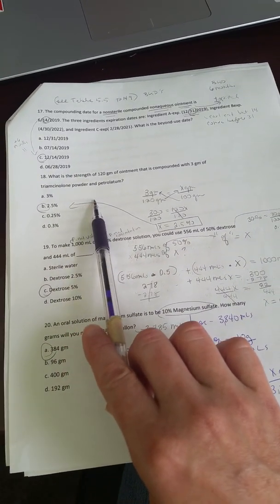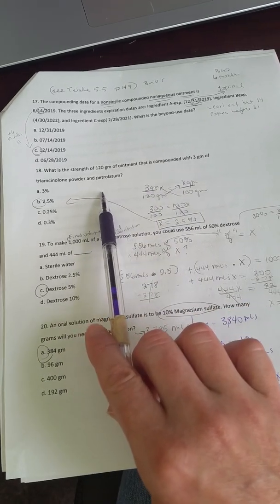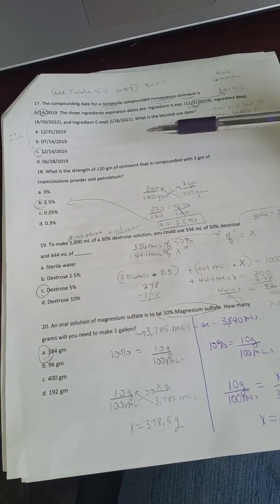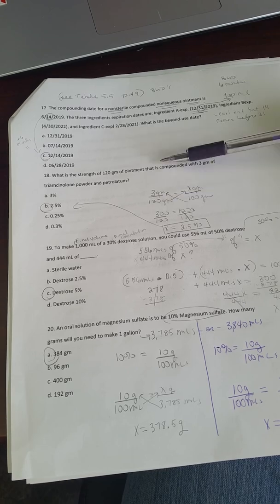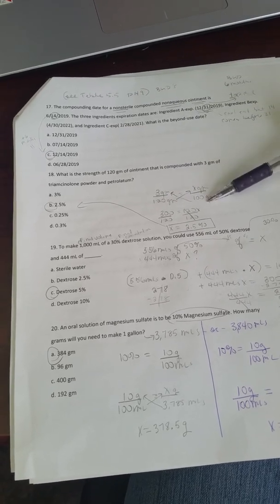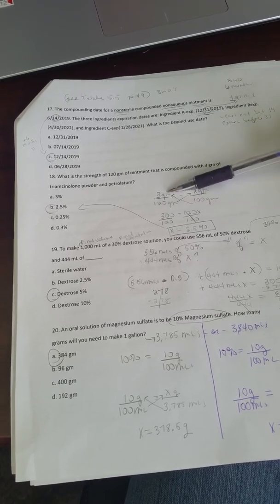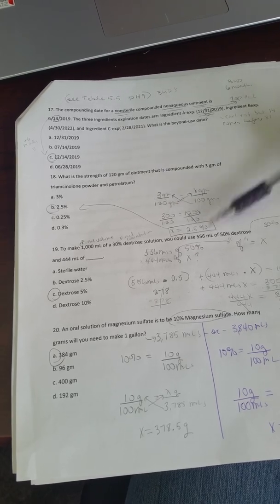...or strength of a 120 gram ointment that's compounded with 3 grams of triamcinolone powder and petrolatum. Okay, so we've got 3 grams and 120 grams, and percentages are based on 100, so that equals how many grams in 100. You just cross multiply, so 100 times 3 and then 120x, and you get 2.5%.